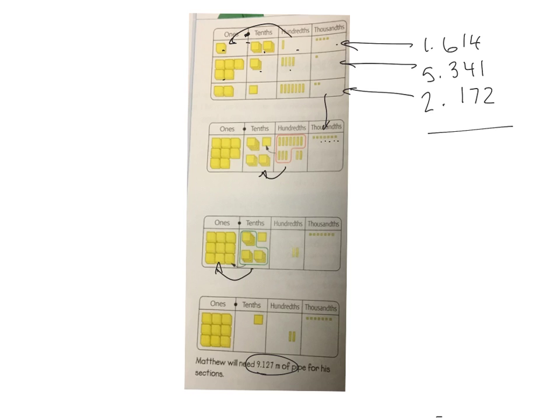So you can see this is another way that you could do it with blocks. If you're interested in this, and you want to see me do this in action, please let me know. I'll be more than willing to help you out.